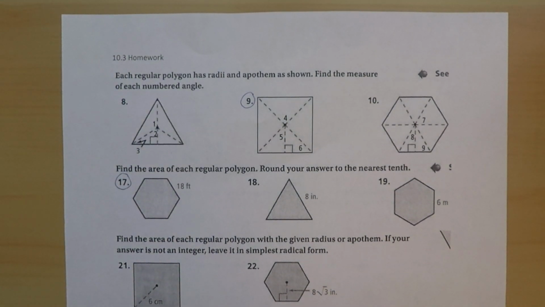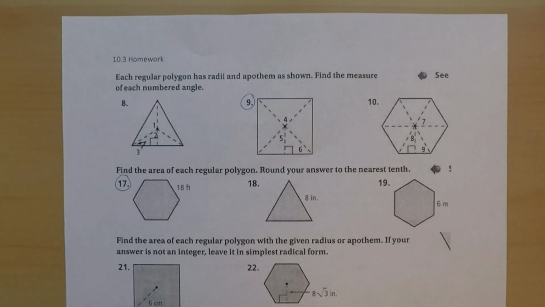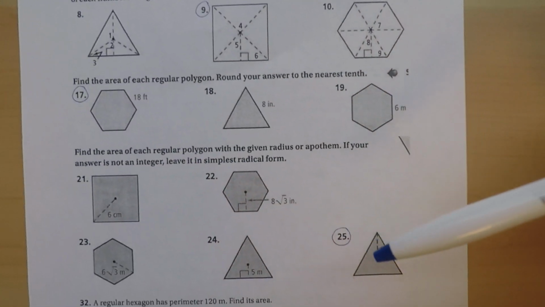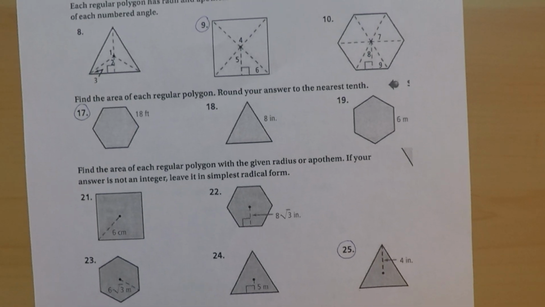What I have here is homework assignment 10.3. I'm going to do 3 examples that would be helpful, I think, maybe to get you started if you still don't feel confident doing problems like this. I'm going to do number 9, number 17, and number 25.